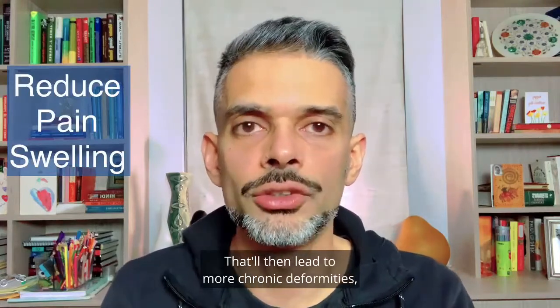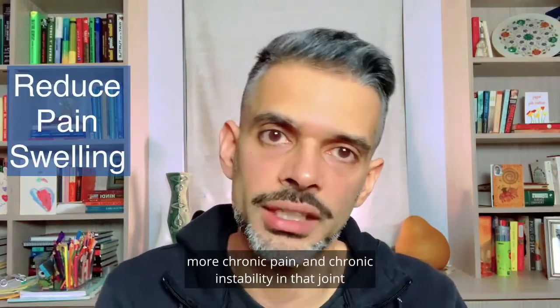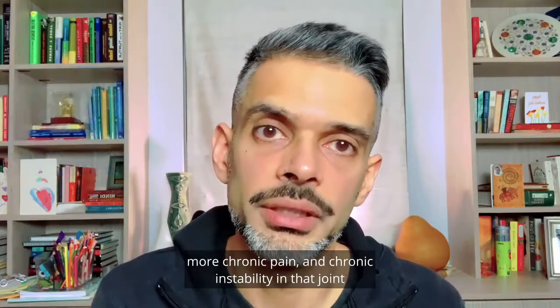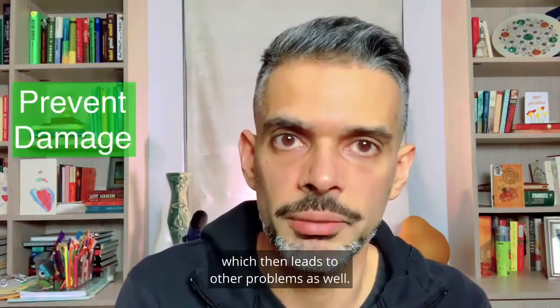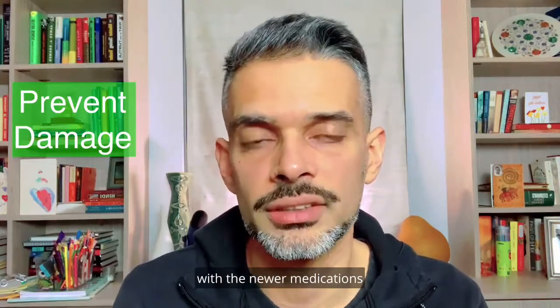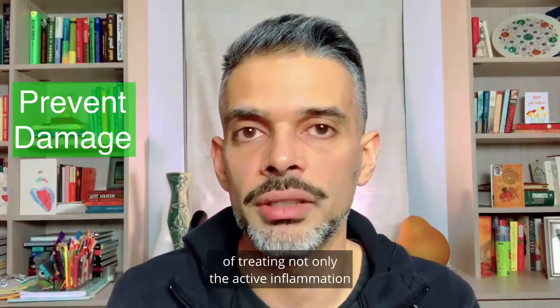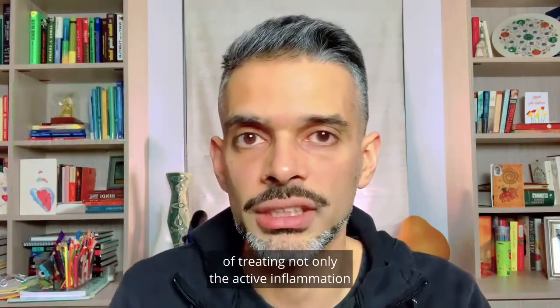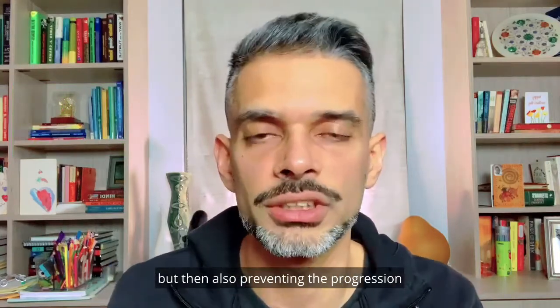That'll then lead to more chronic deformities, more chronic pain, and chronic instability in that joint, which then leads to other problems as well. You can treat that when it's very inflamed with the newer medications, which will do a much better job of treating not only the active inflammation, but also preventing the progression of that condition as well.